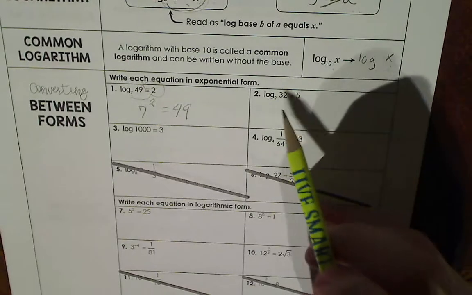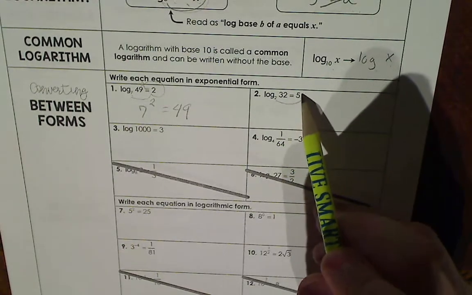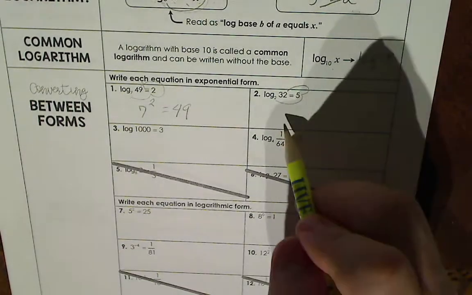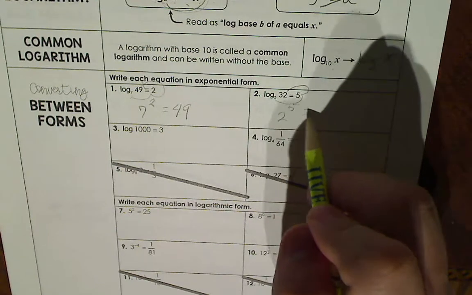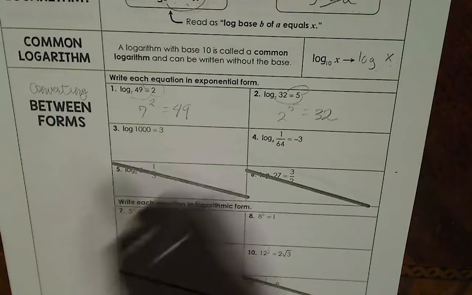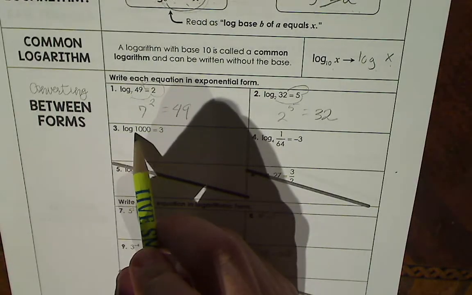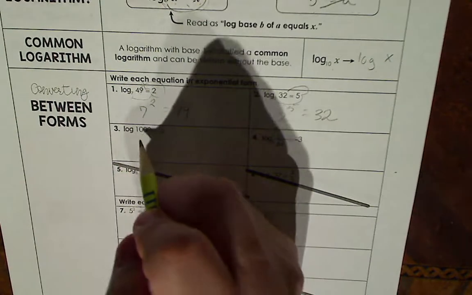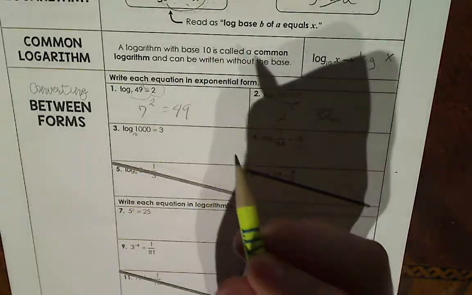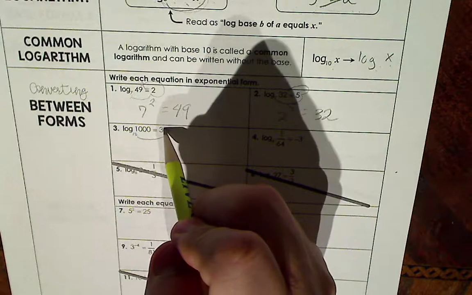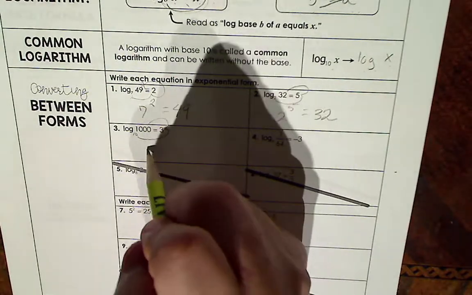Next, 2 to the 5th power is equal to 32. Log of 1,000 is equal to 3. Again, there is no base written, so automatically that's base 10. So 10 to the 3 is 1,000.